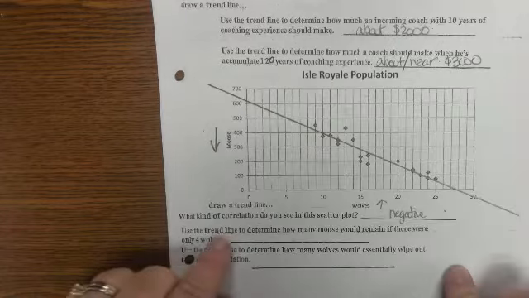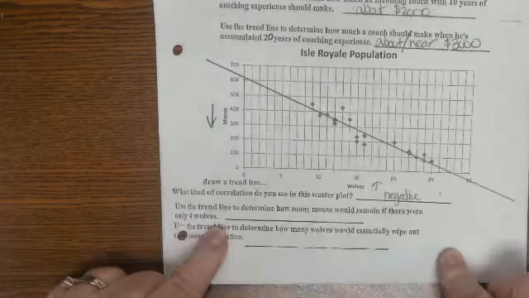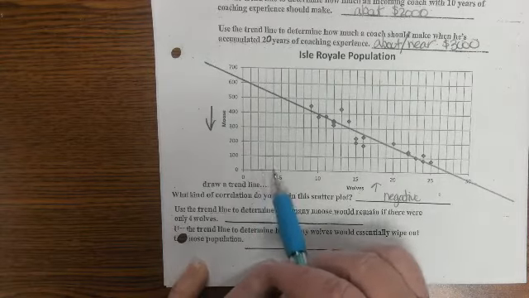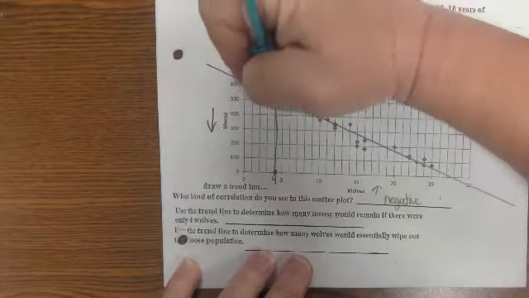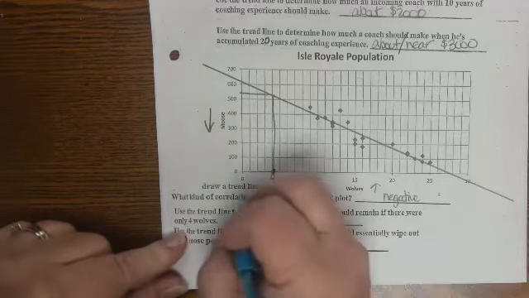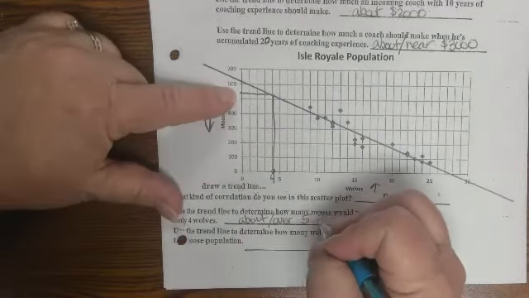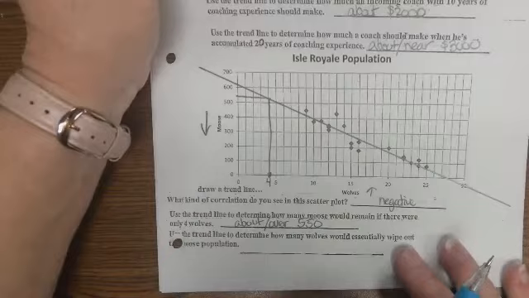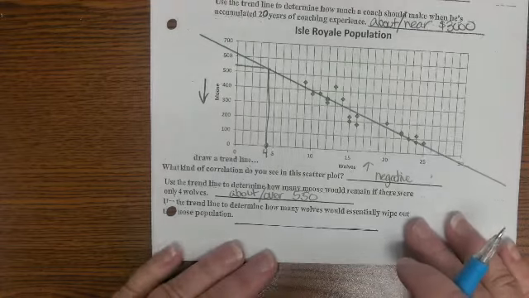So it says, use the trend line to determine how many moose would remain if there were only 4 wolves, okay? I'm looking at this, and I don't see the number 4 for wolves, but I know that 1, 2, 3, 4, 5. So here is 4. So there's where 4 wolves would be. I can go up, and I can come over, and it looks to me as if there's about or over 500. It's almost halfway between 500 and 600, so I'm even going to write 550, okay? Please pause this if you need to, and draw your lines and do the practice with me, because otherwise, what's going to happen when you get to the practice and you have to do it all by yourself, all right?